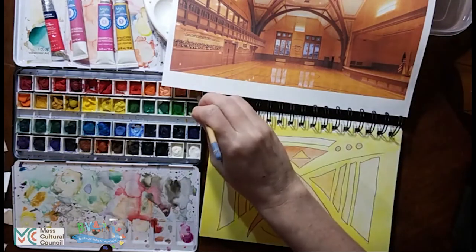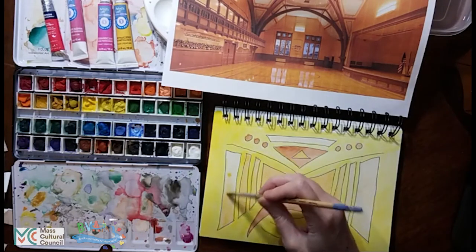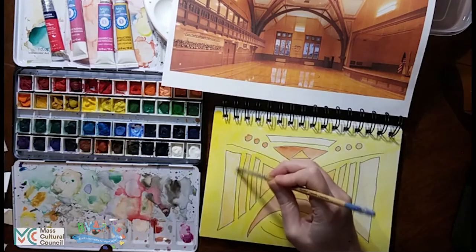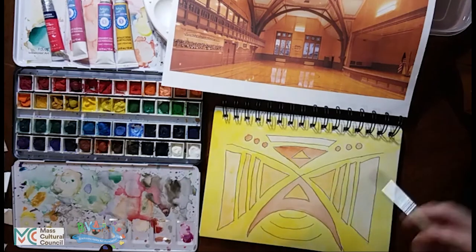Getting better, still a little white on this outside though. I want it to be lighter, but I don't want it to be white. Alright, that's better.